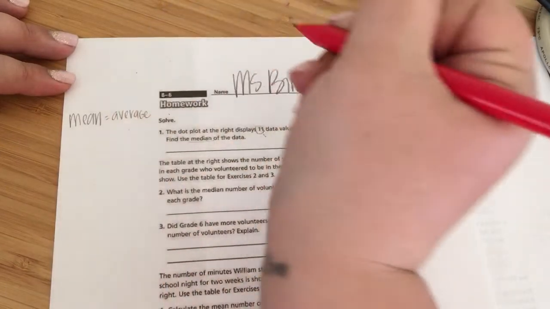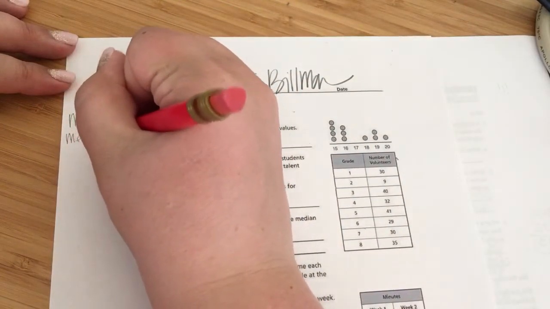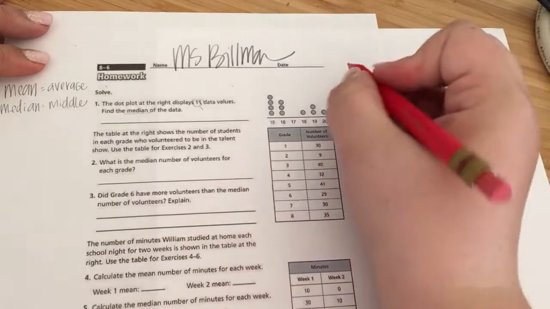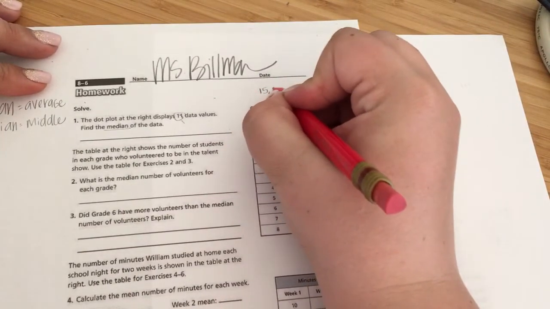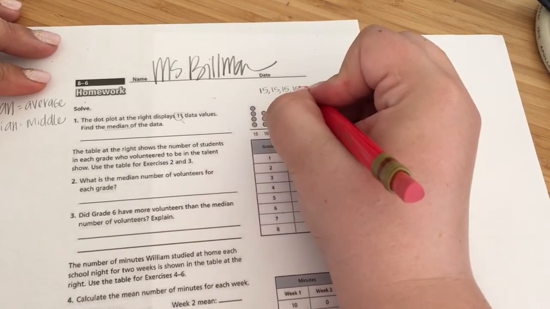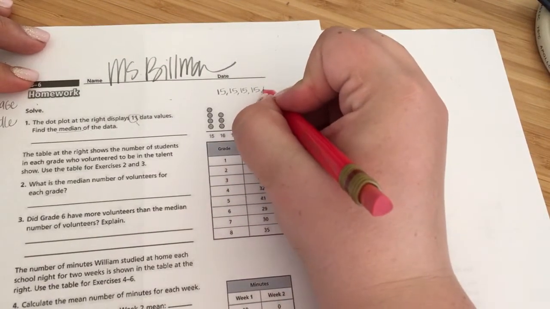So I could look at this one and say, well, 15 is the mode. Range is if I subtracted the lowest number from the highest number. So in this case, it'd be 5. And median, I'm counting into the middle. The great part about this is that 15 means you're going to have a true median. If I don't, that's what we'll see in questions 2 and 3.